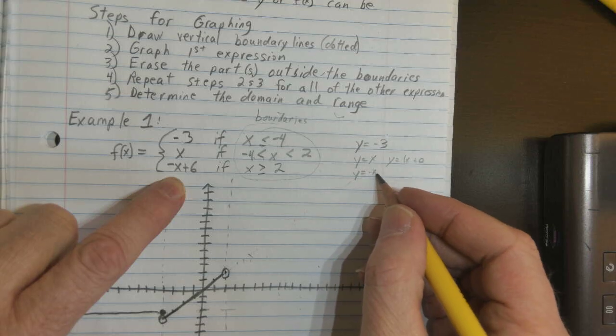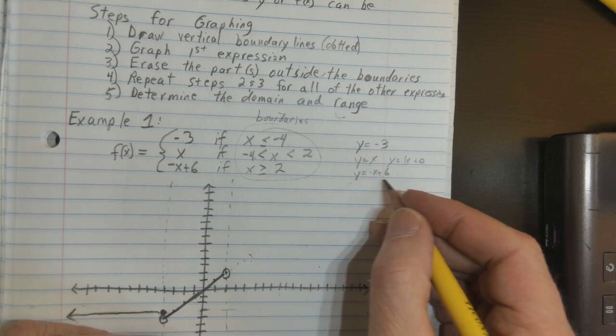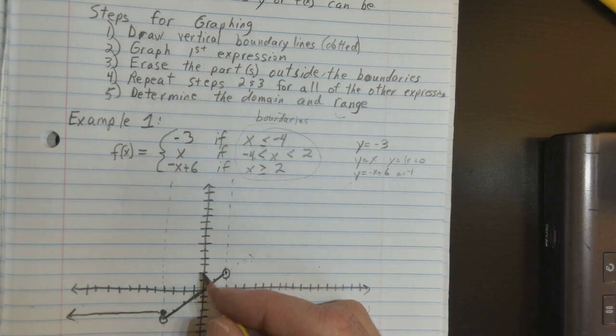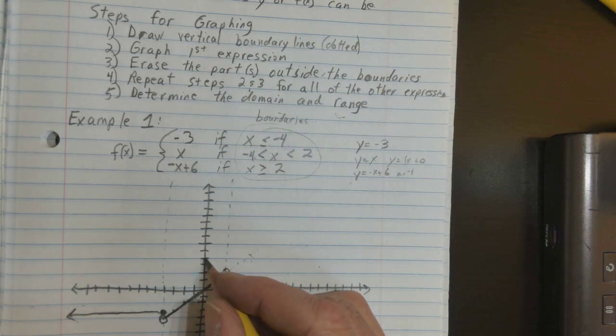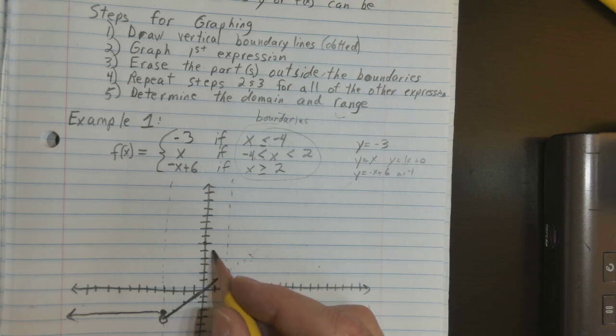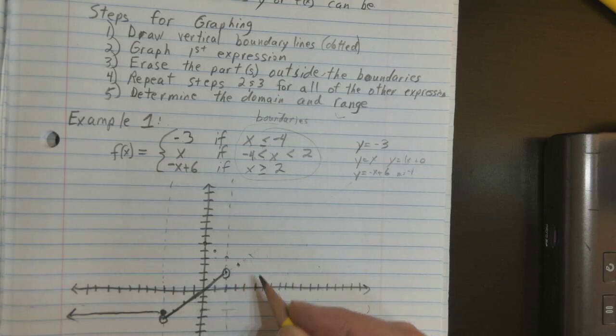And then the third one, y equals negative x plus 6, is what I'm going to graph. Okay, the slope is negative 1, right? And the y-intercept is 6. 1, 2, 3, 4, 5, 6. Slope's negative 1. So down 1, right 1. Down 1, right 1. Down 1, right 1. Down 1, right 1.